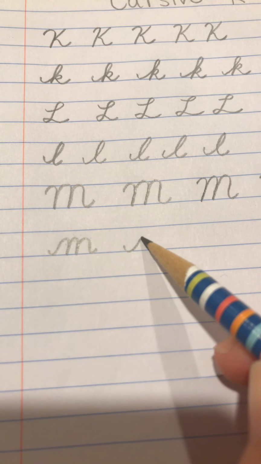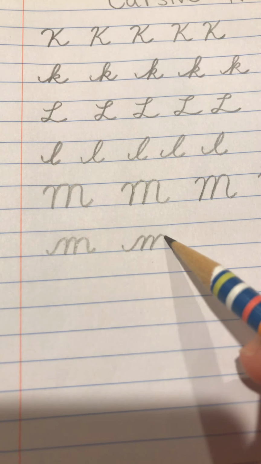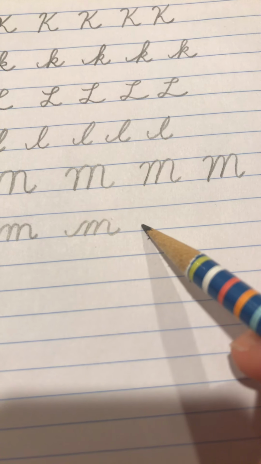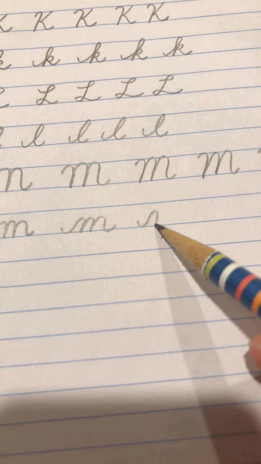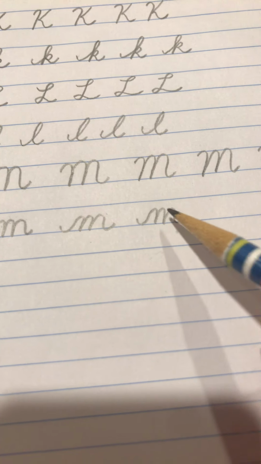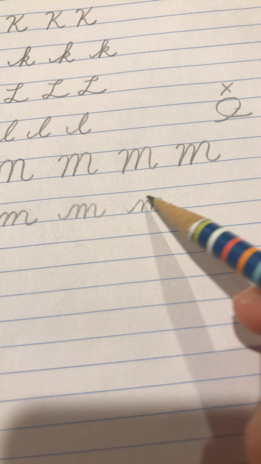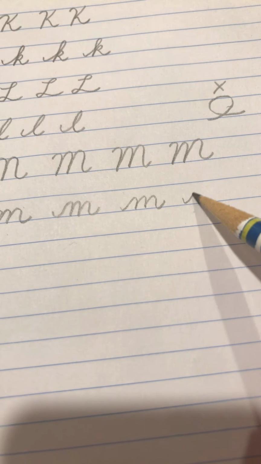So you loop up, and then you do a regular M. 1, 2, 3 hills. Loop up, regular M. 1, 2, 3 hills. All right, there is your capital M and lowercase m. Pause the video and do your practicing.